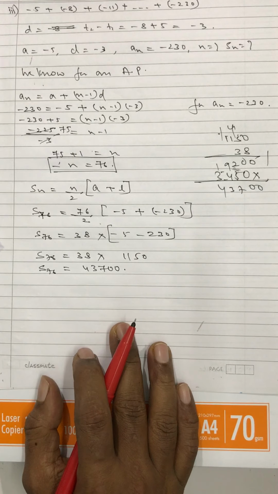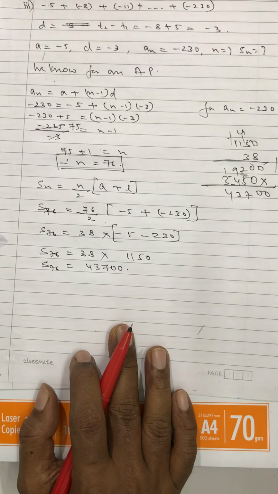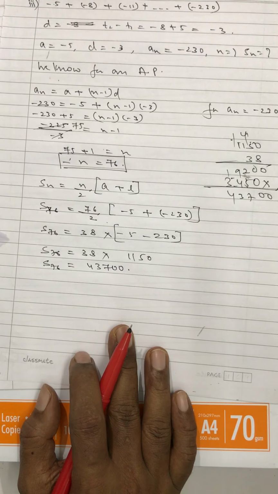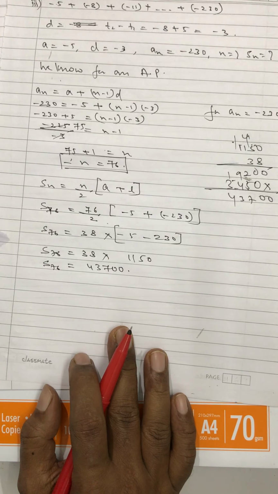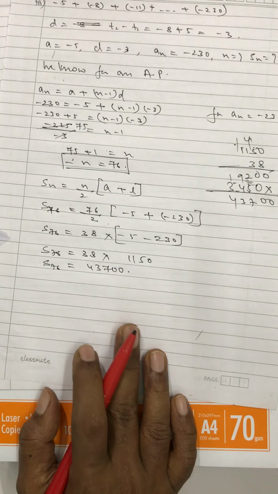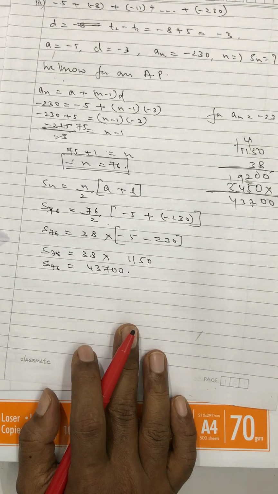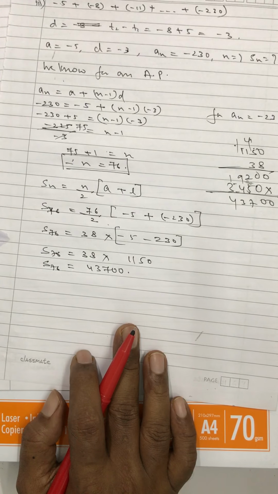This is the value of the third answer. Something has gone wrong over here. n is equal to 76 is right.